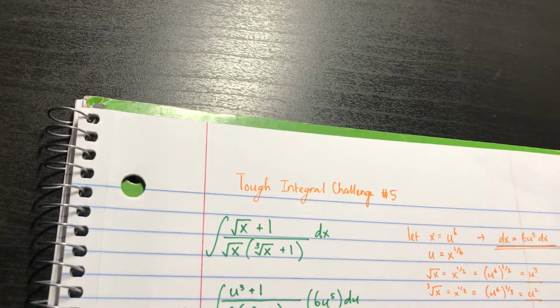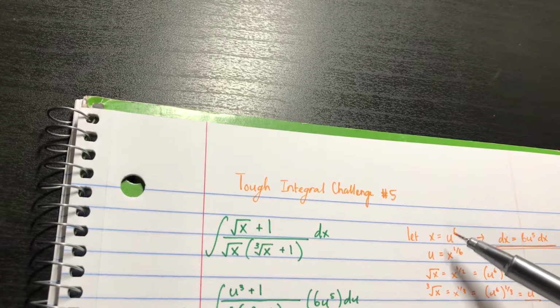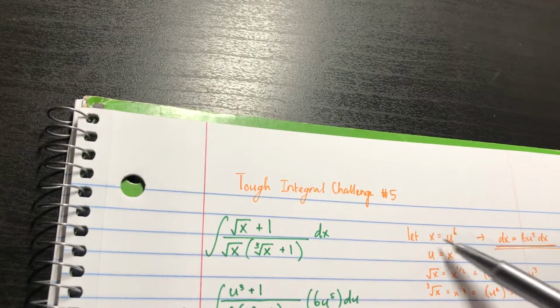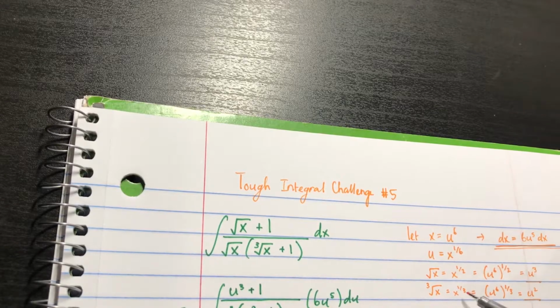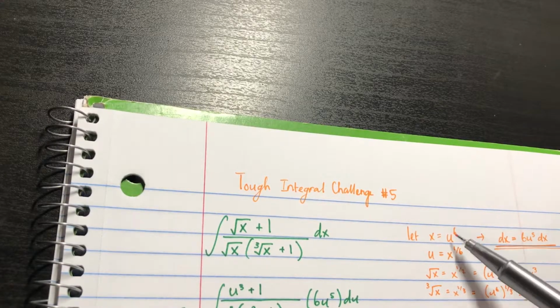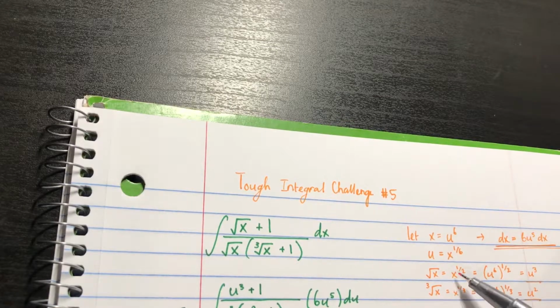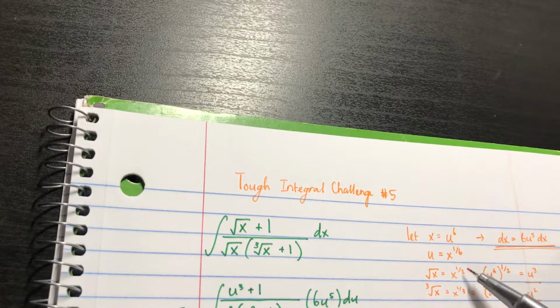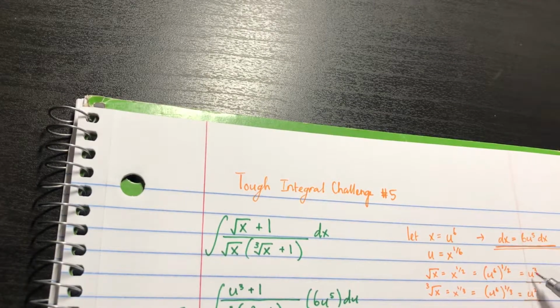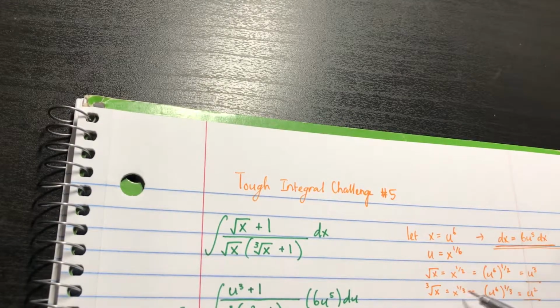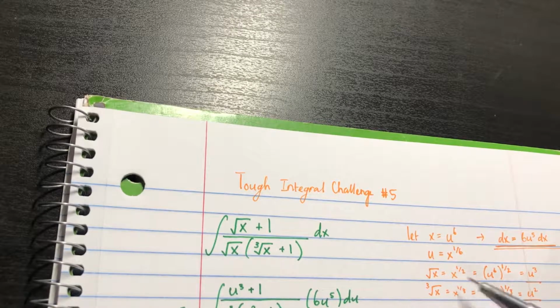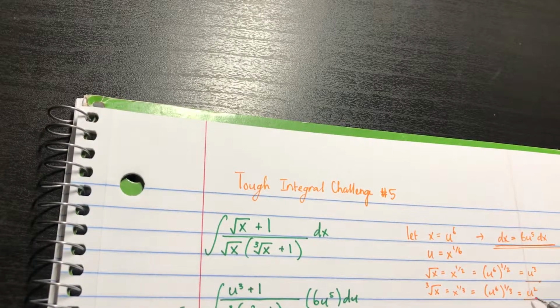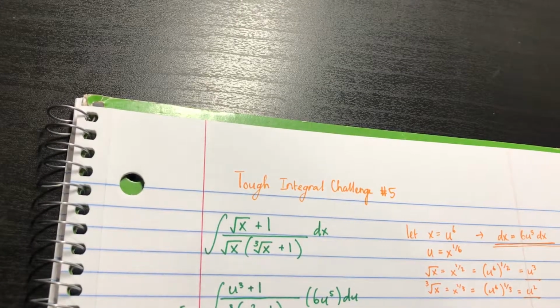Now, if this seems confusing, it's because it kind of is. We make use of the fact that x is equal to u to the 6th power. In other words, wherever we see x here, we're going to replace it with u to the 6th power. In the case of x to the 1/2 power, it's simply u to the 6th power raised to the 1/2 power, which we can simplify to u cubed. And in the case of x to the 1/3 power, we replace the x with u to the 6th power and raise that to the 1/3 power, which can be simplified to u squared.